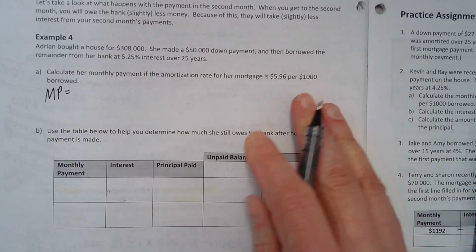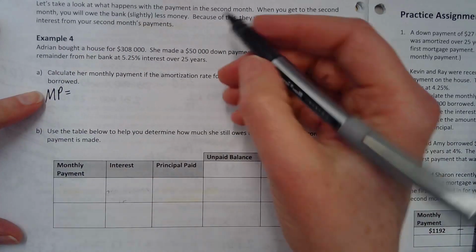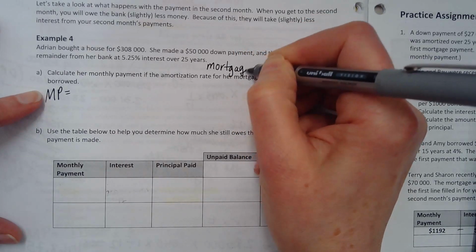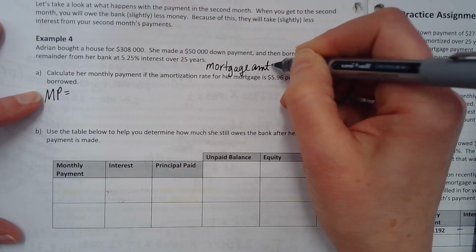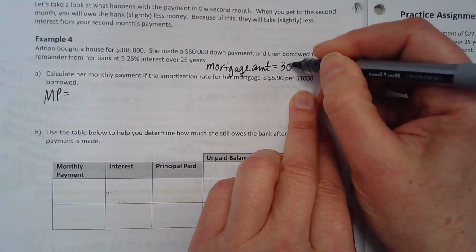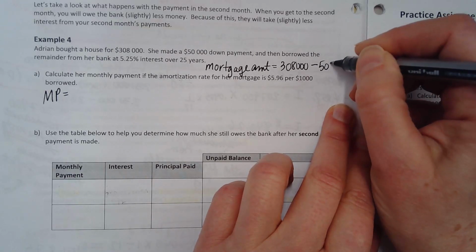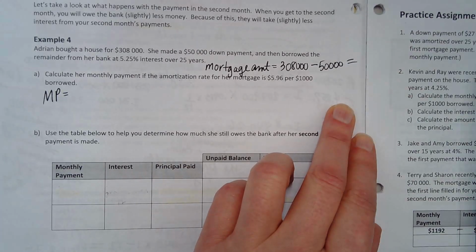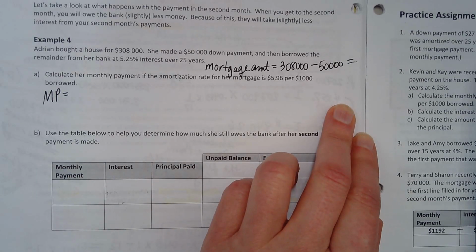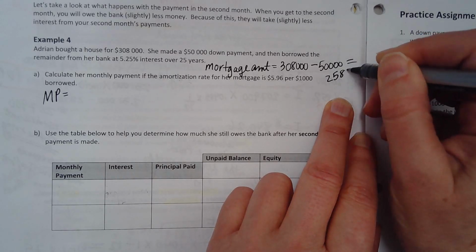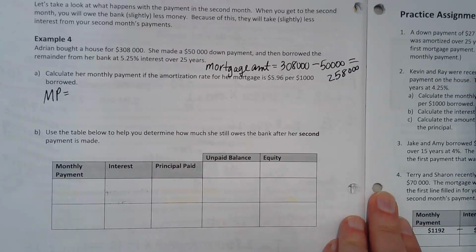The monthly payment is, how much is the mortgage? I have to calculate that first. The mortgage amount equals 308 take away 50. Everyone's okay with that? Because we take off the down payment. And if they don't give you a down payment, then they've already calculated the mortgage amount for you. So she's only going to borrow $258,000 from the bank.